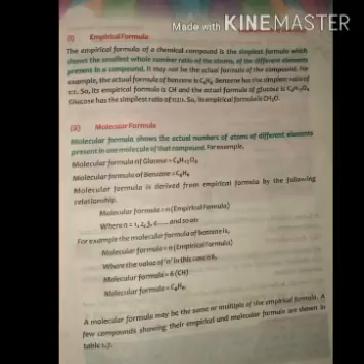And the actual formula of glucose is C6H12O6. While the glucose has the simplest ratio of 1:2:1, so its empirical formula is CH2O.